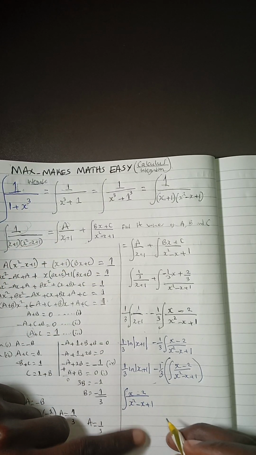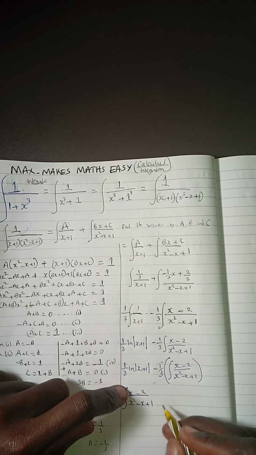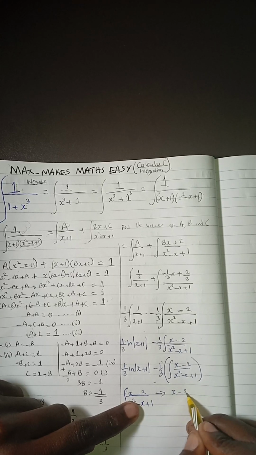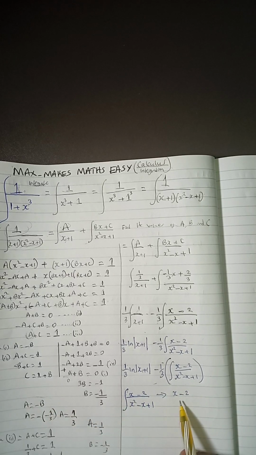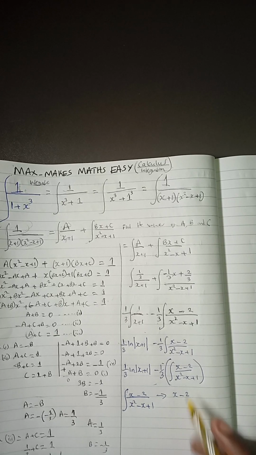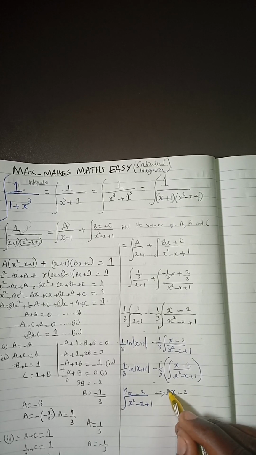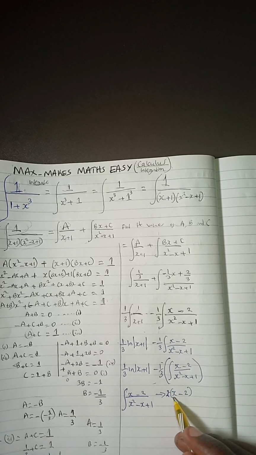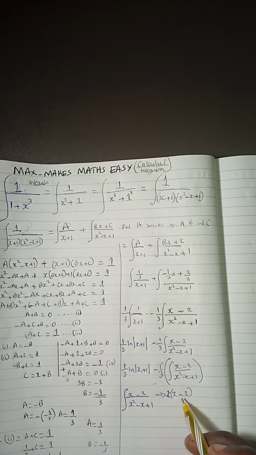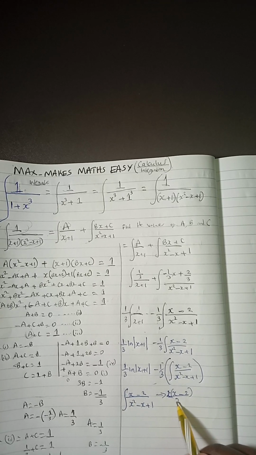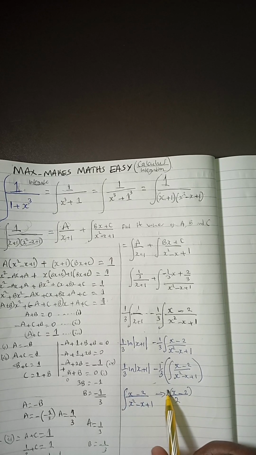So what are we saying here? What can we do on the numerator to make it the same as the derivative of the denominator? What if we multiply by 2 here? It has become 2x minus 4. What if we then divide by 2? If we divide by 2, we have not changed anything, since this 2 goes with this.